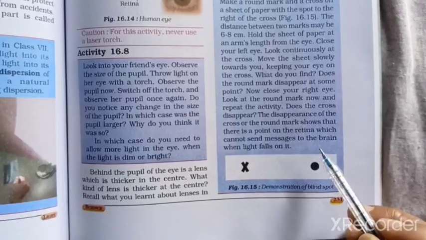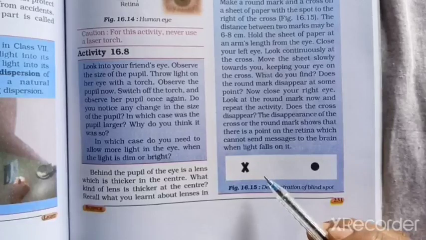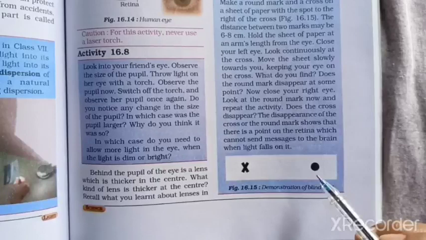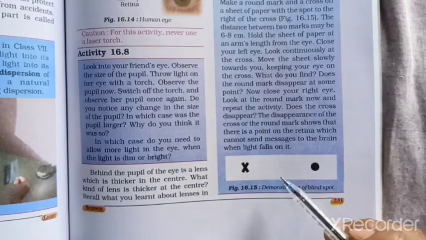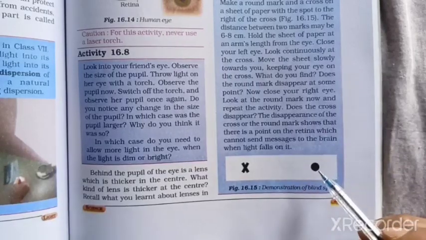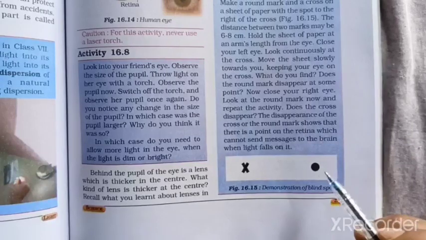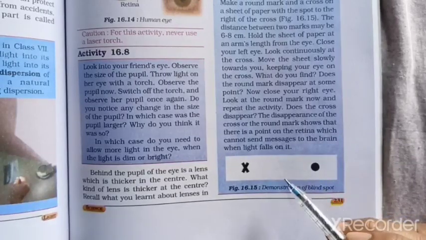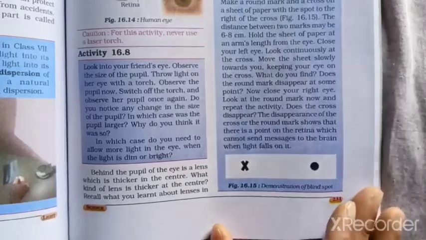From this activity you have to look continuously at the cross and move the sheet slowly towards you, keeping your eye on the cross. And what do you find? The round mark disappears at some point. Now you can close your right eye, look at the round mark and repeat the activity. Then the cross disappears, and the disappearance of the cross or the round mark shows that there is a point on the retina which cannot send messages to the brain. So this is an activity.